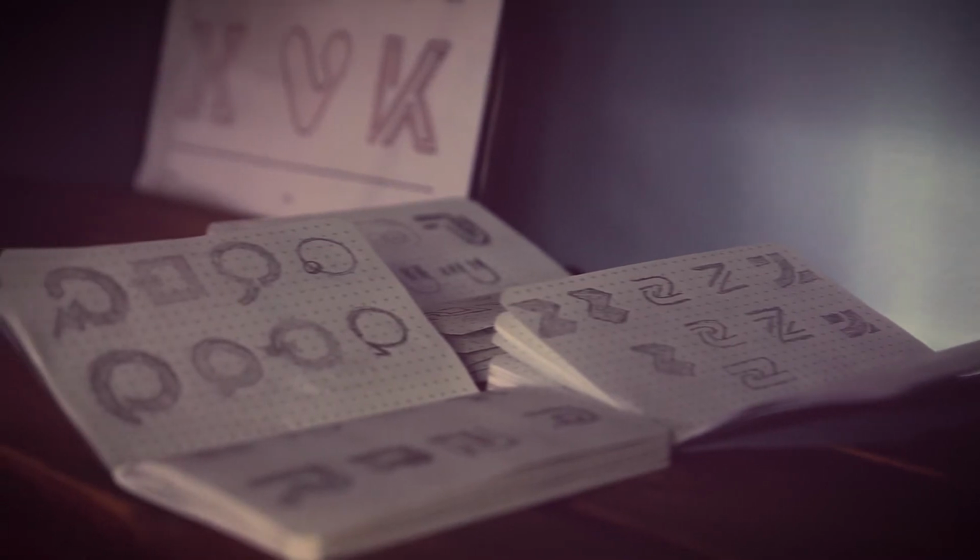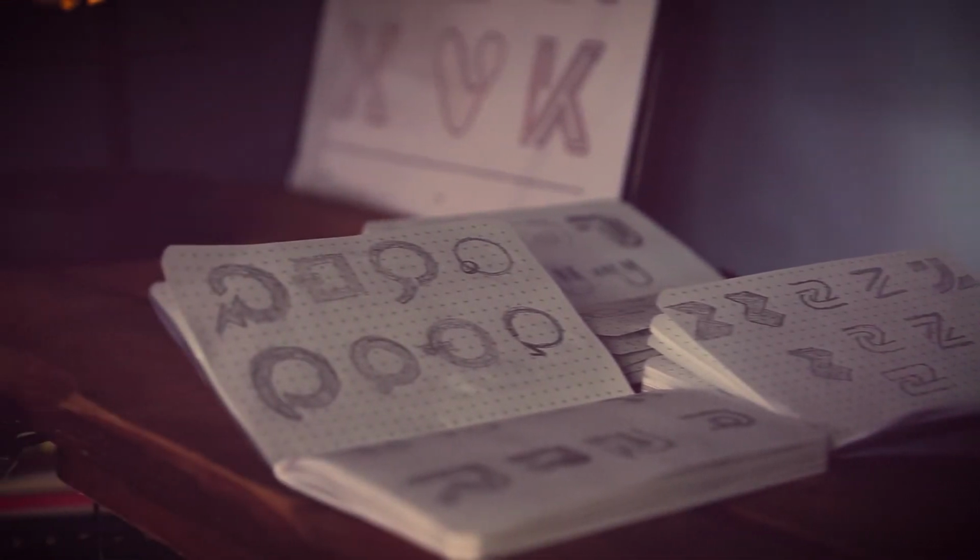Right, so this is just a little video showing my process of how I sketch and generate multiple logo ideas. I know it can be quite difficult sometimes to come up with different and unique ideas, so hopefully this process would be helpful for you and towards your logo creations.